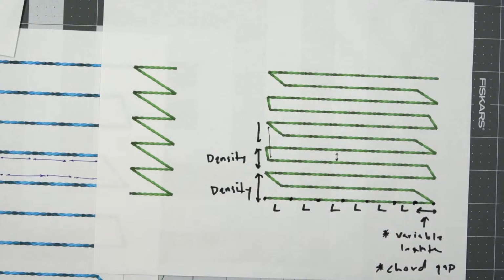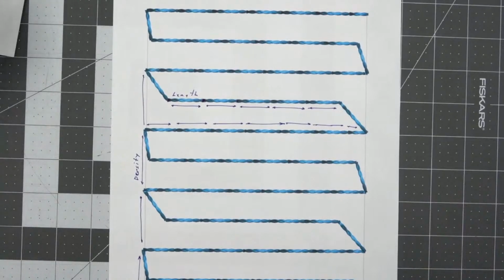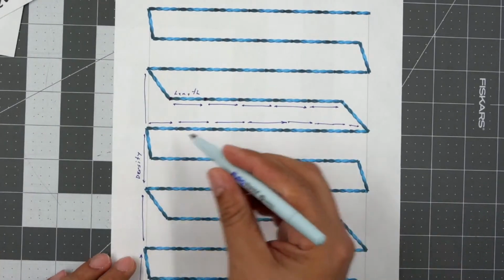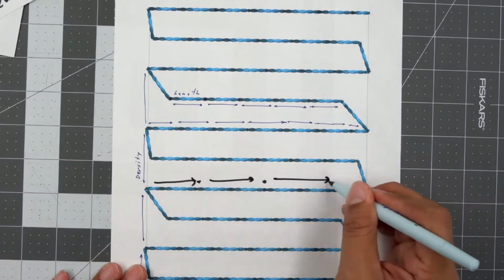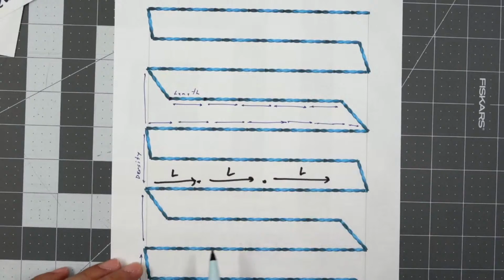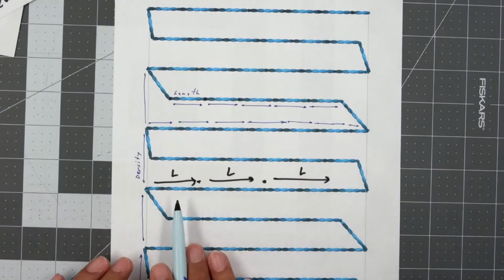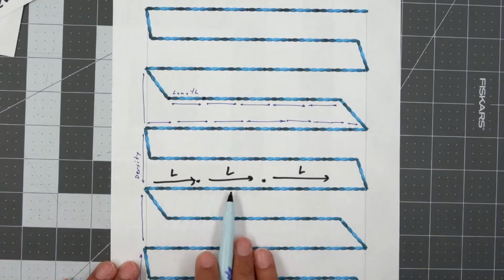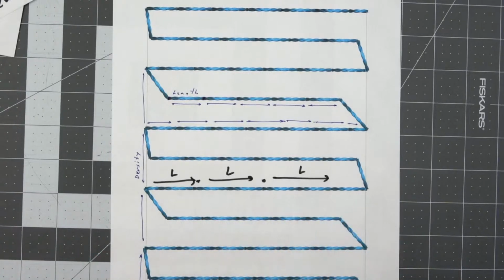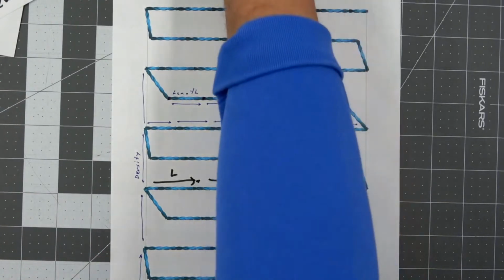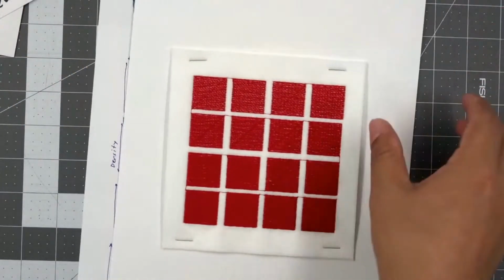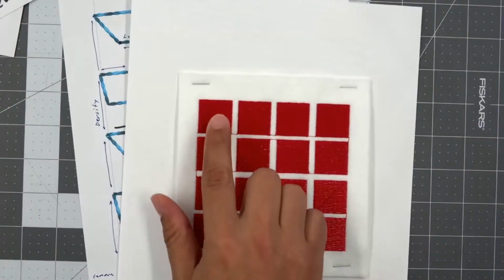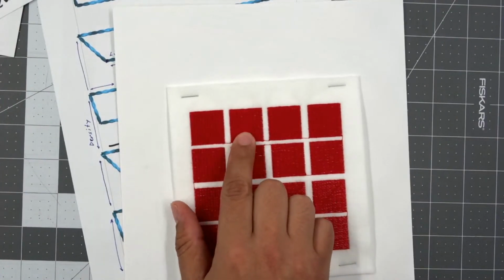All right, so I'll show a picture here. You see the arrows pointing? So when we're changing our settings, that's really what you're changing. When I'm saying we're increasing our length, we're making these longer. Sometimes it's not noticeable when we're changing our length, going from 4 to 5.